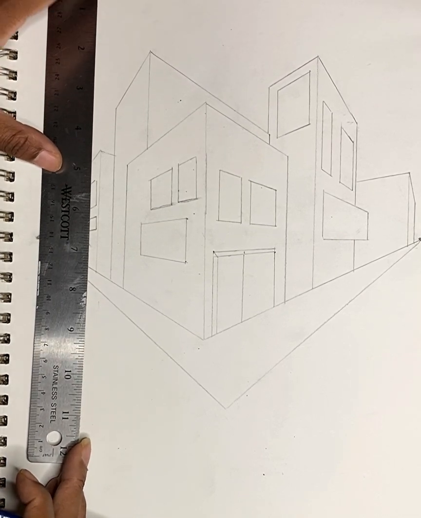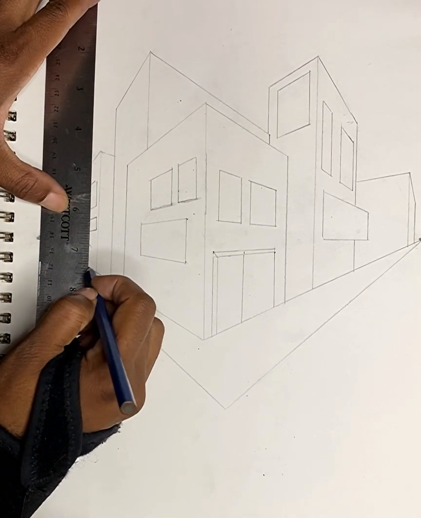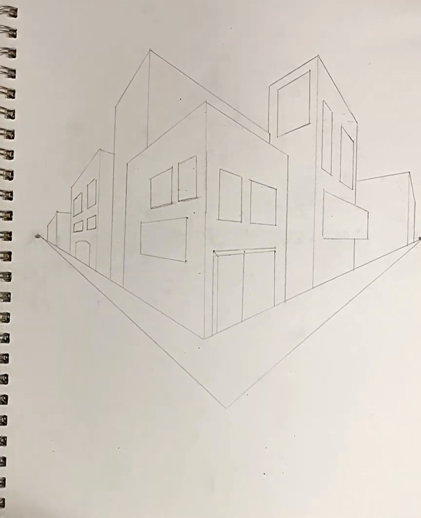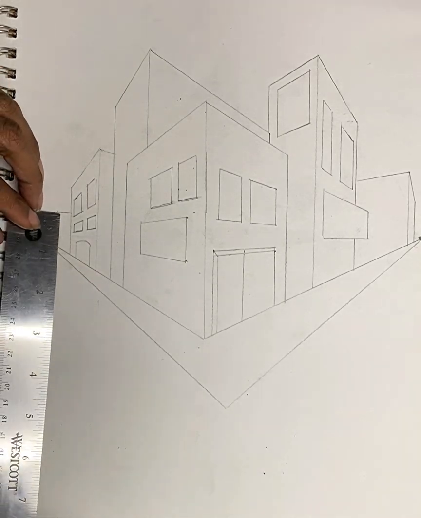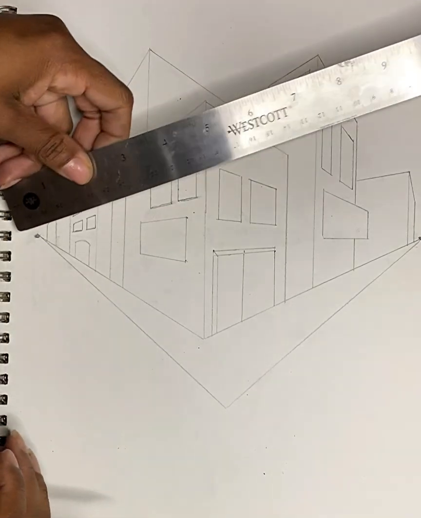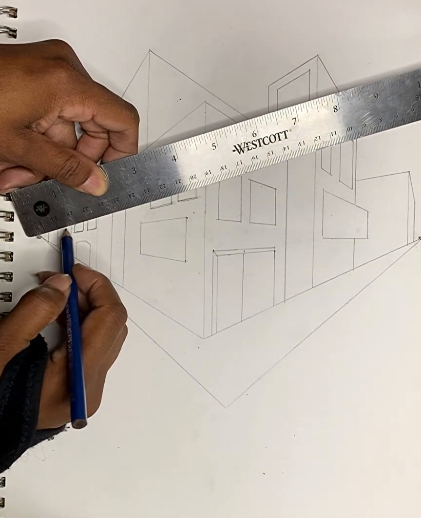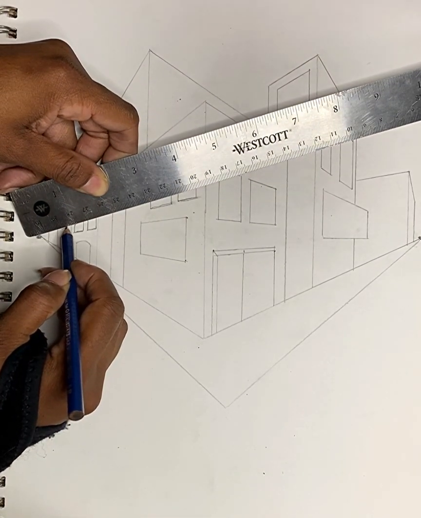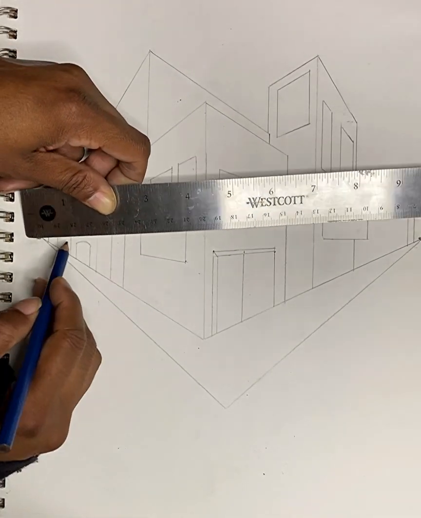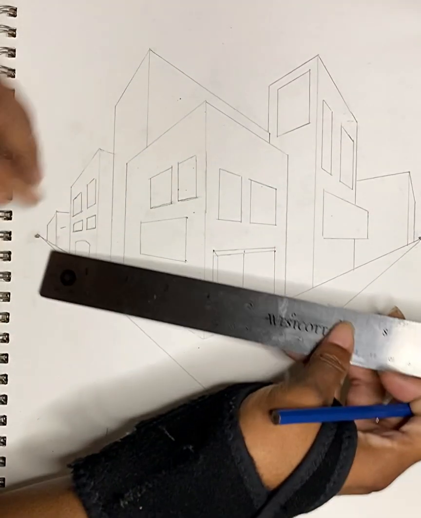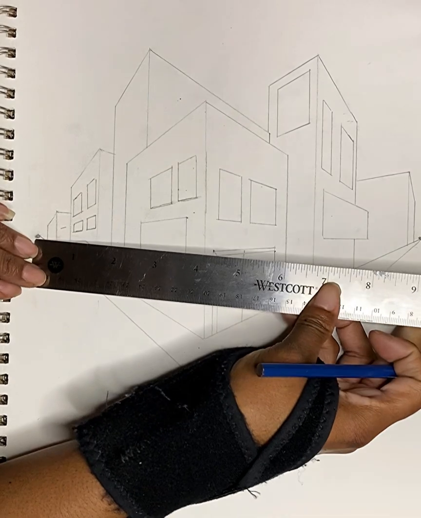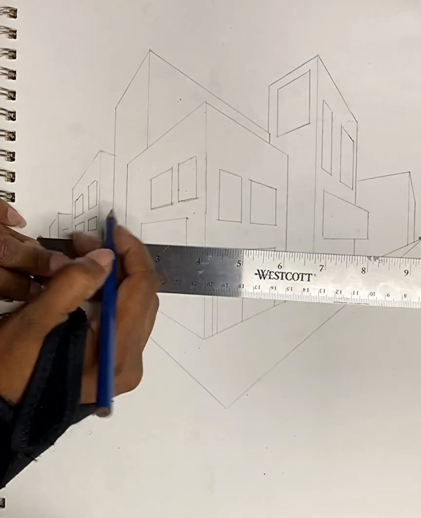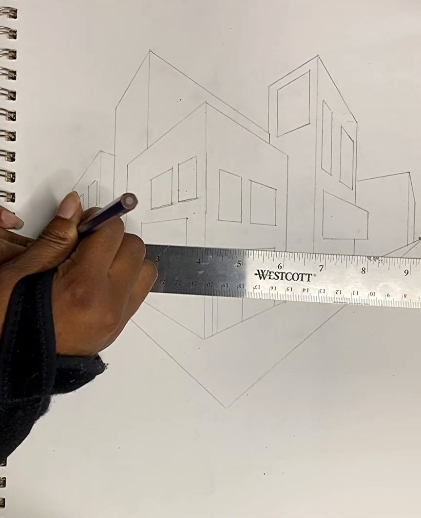I basically free-handed the top of this door, but I know that it aligns with my left vanishing point. That could be a garage or it could be a door. It's up to you. Now I'm going to create a little tiny window on the left. So remember, you have to use your left vanishing point for everything on the left.